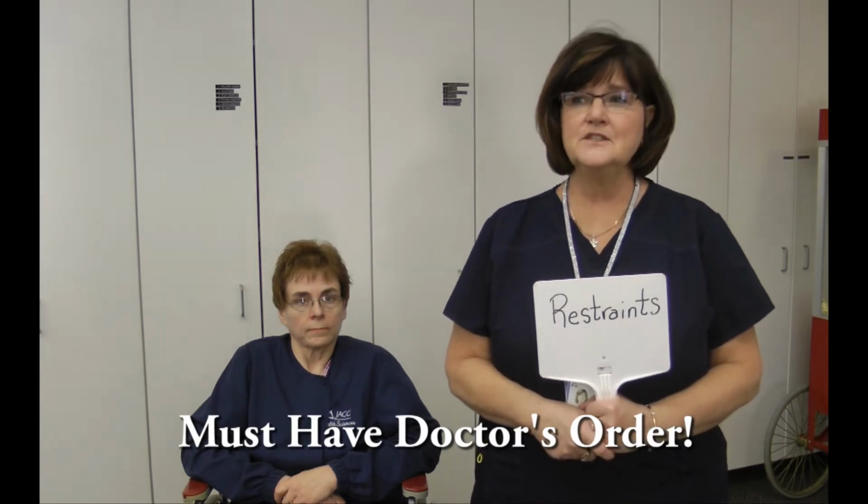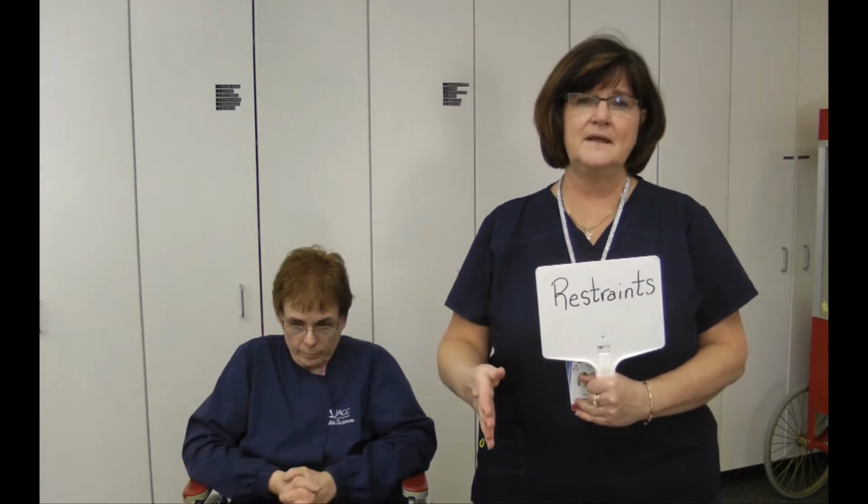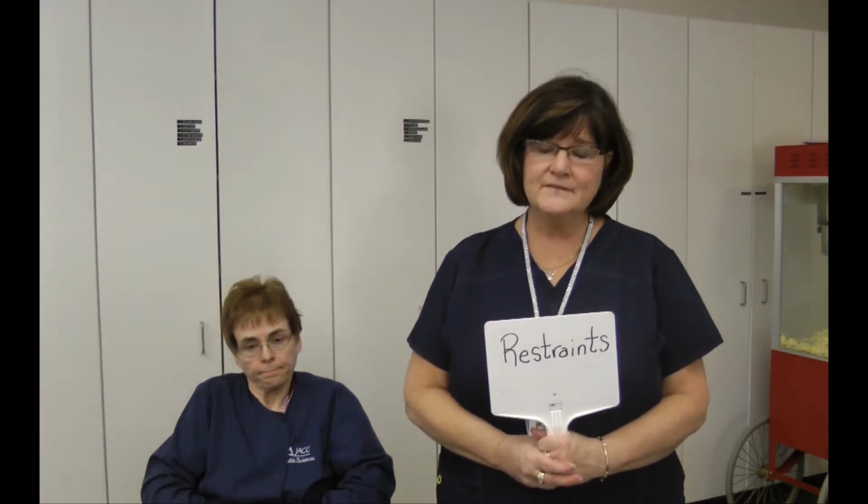Just for your knowledge base, I do want you to know that side rails are considered a restraint. If we put someone in bed and we put all four side rails up without a doctor's order or on the care plan, that can be considered a restraint because what we're doing is making that person stay in that bed. In the olden days, they used to put the side rails up and put a waist restraint on them, and these little people would try to climb over the side rails and sometimes strangulate their stomach area or what have you. So now, we have to have a doctor's order.